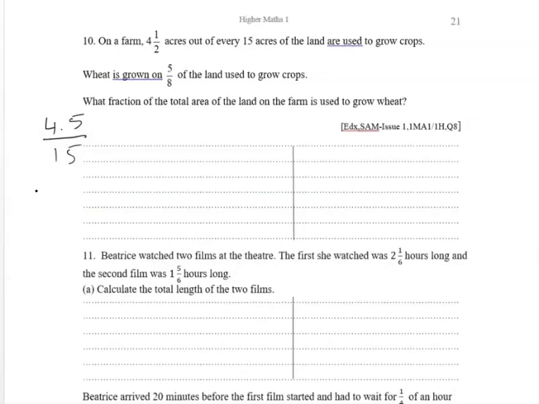But the key word here is out of every. So if you see this in any sentence, it means that you're going to have this number over the number mentioned after. Now it says 5/8 of the land used to grow crops is for wheat.